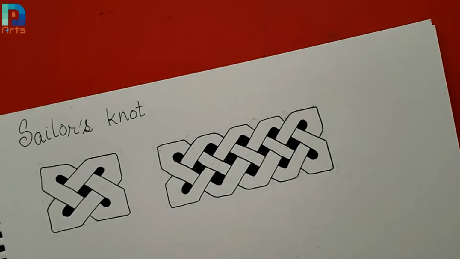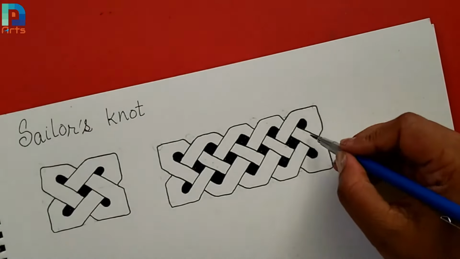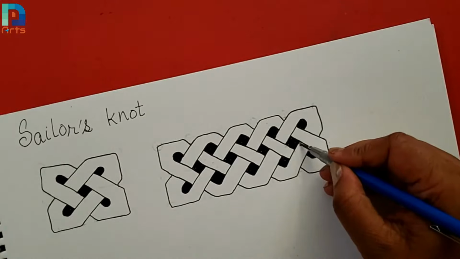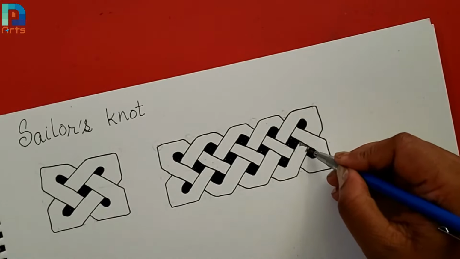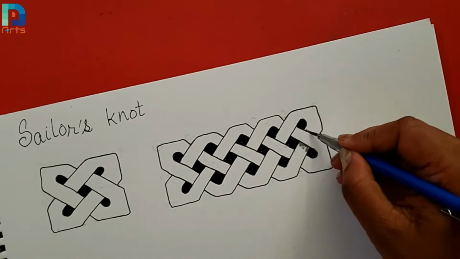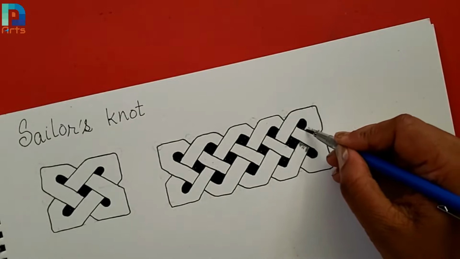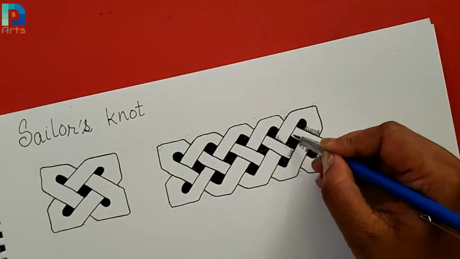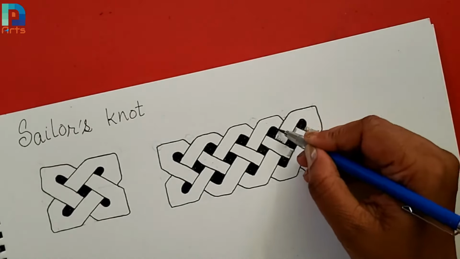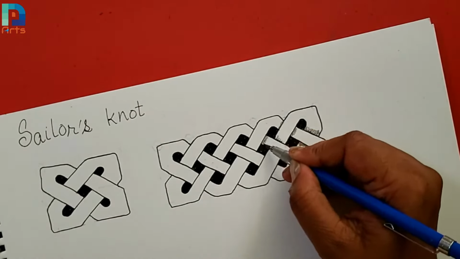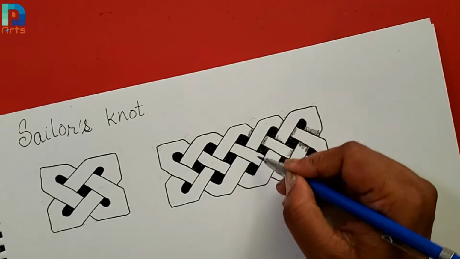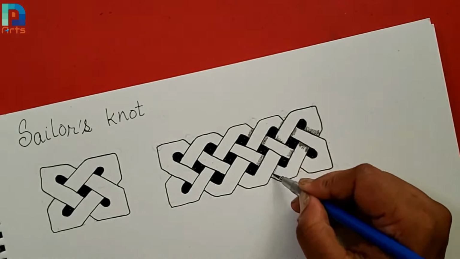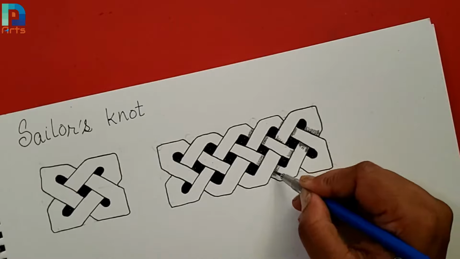And now after this, wherever it's going under, we draw this. A little bit of the shadow that creates the dimension.